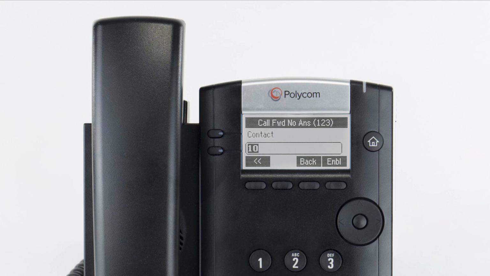By default, your unanswered calls are forwarded to your voicemail. Busy Forward will forward any calls that you reject to the number you entered. By default, rejected calls to your extension automatically forward the caller to your voicemail.